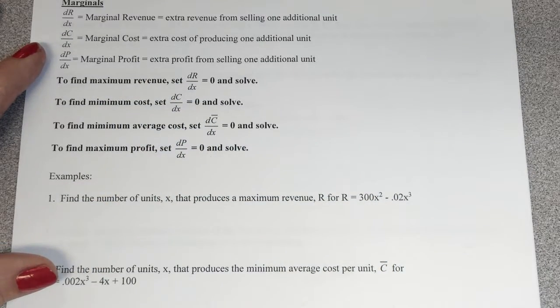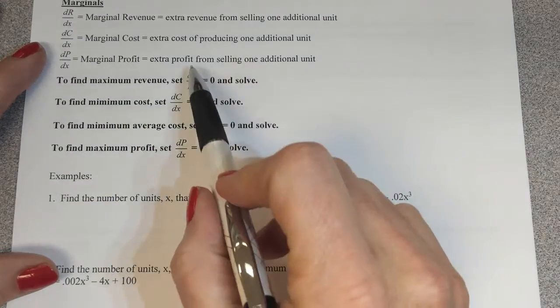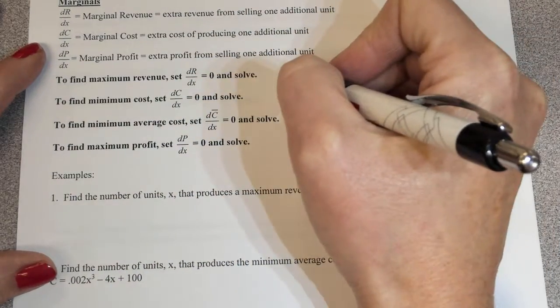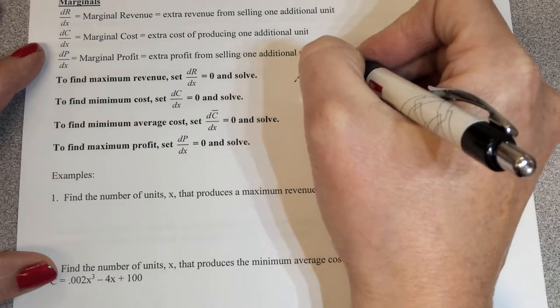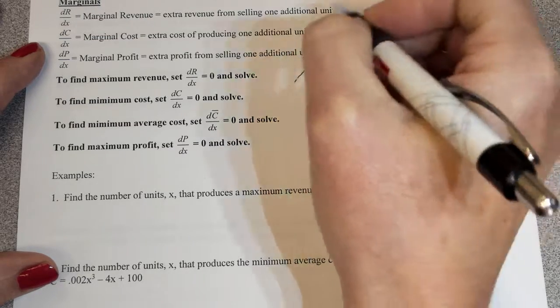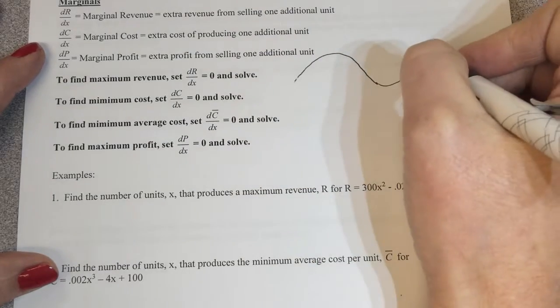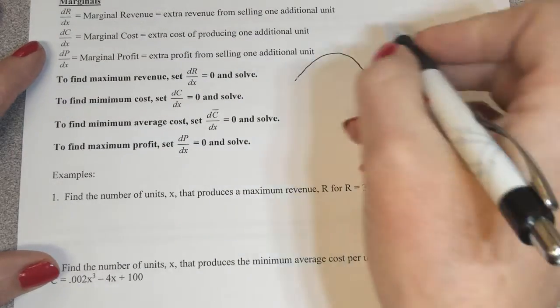Now, this should make sense to you. It says to find the maximum revenue, set the R prime equal to 0. Here's the reason why. Our revenue, it might go up, and then it starts going down again. And it could even come back up again like this. Well, and then maybe it levels off. You never know what's going to happen.